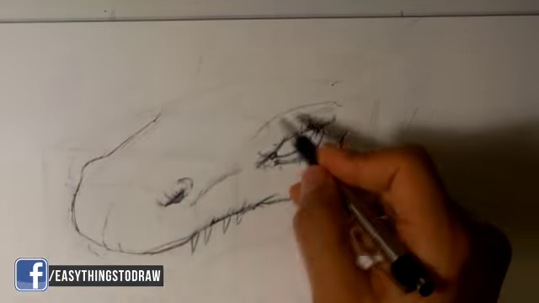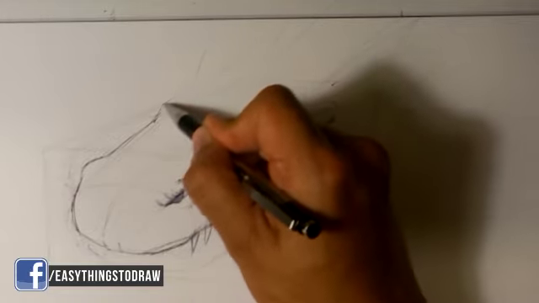The far side of his head, gonna show that he's got that brow. I'm gonna mirror it over there.